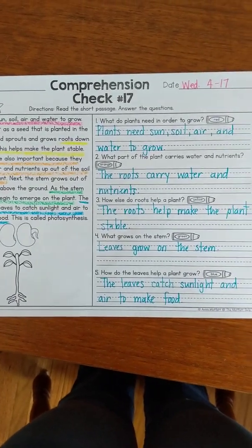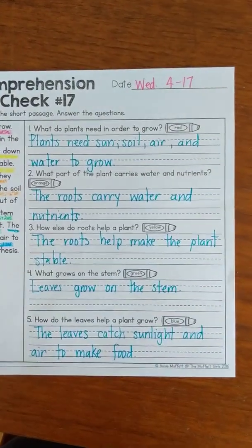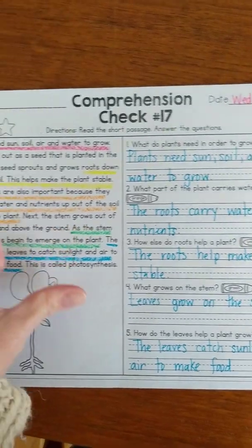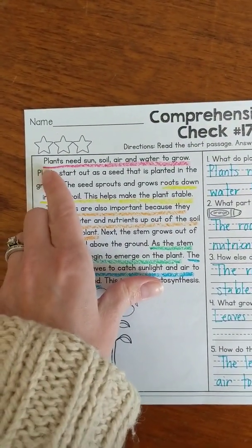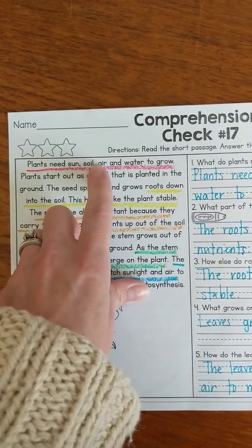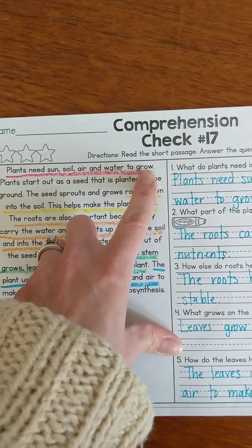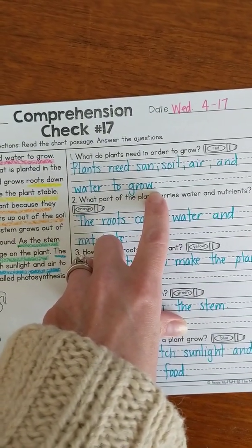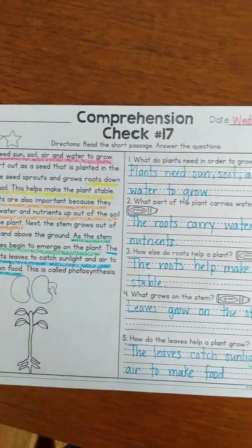Okay, welcome back, boys and girls. So let's take a look at our questions. The first question was, what do plants need in order to grow? I came over here with my red crayon, and right in that very first sentence, it tells us, plants need sun, soil, air, and water to grow, okay? So I wrote exactly that on this line. I wrote exactly what they had over here.